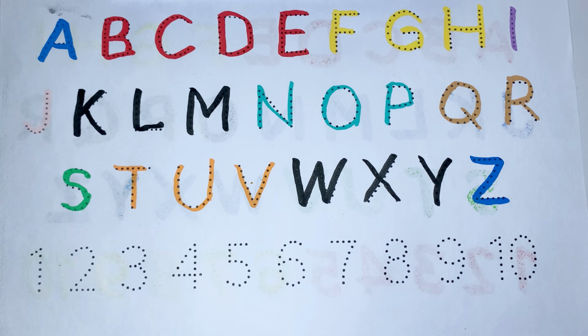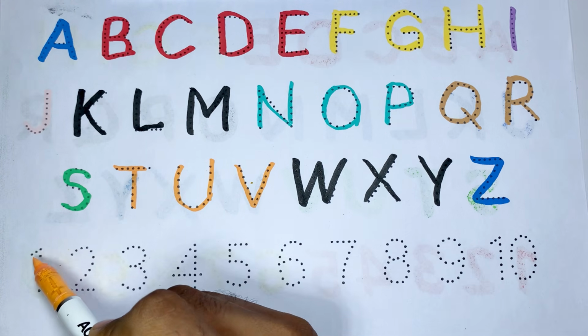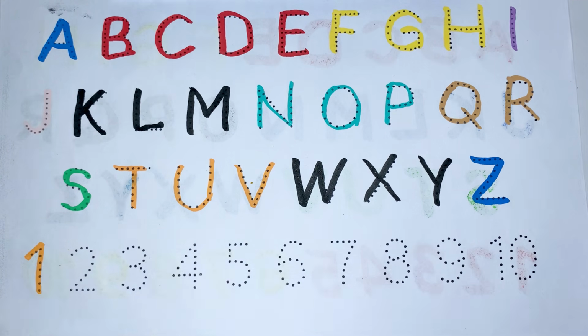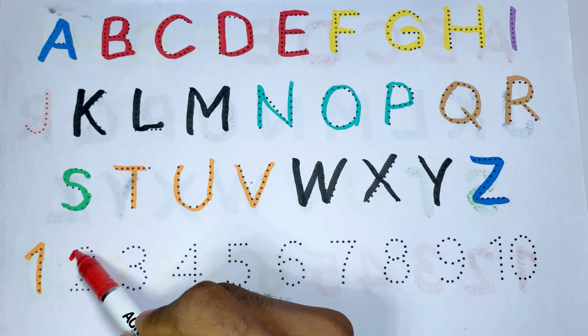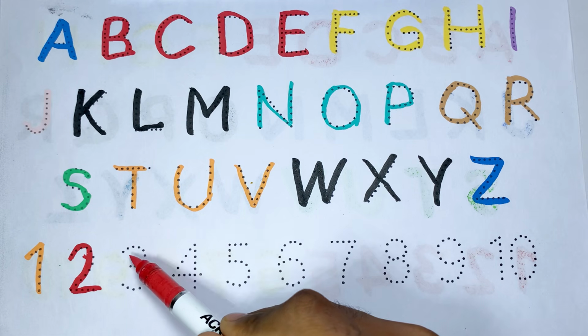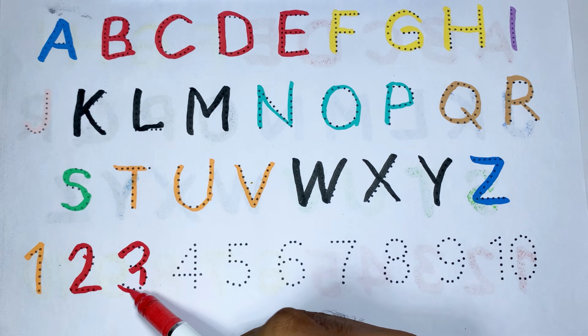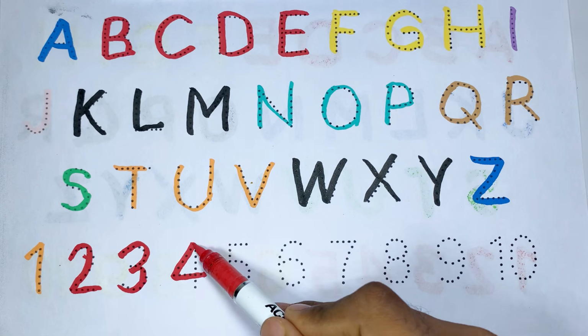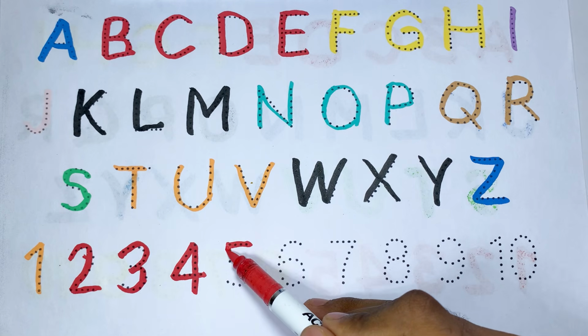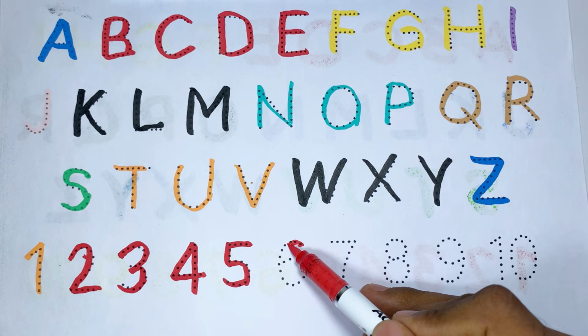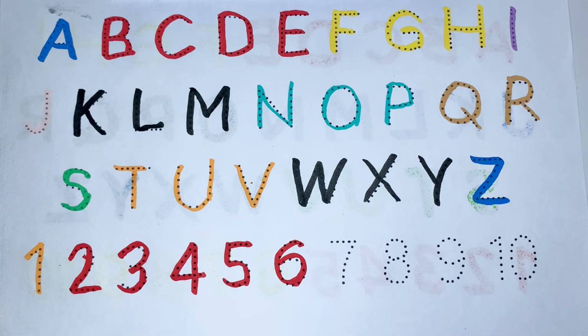First you draw 1 and use orange color. 1. Now you draw 2 and use red color. 2, 3, 4, 5, 6. Now you draw 7 and use yellow color.